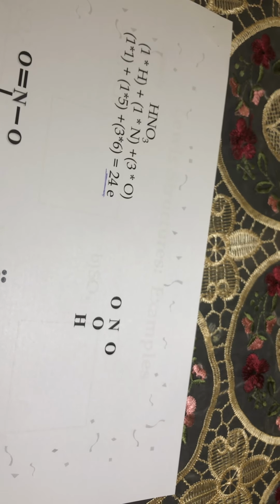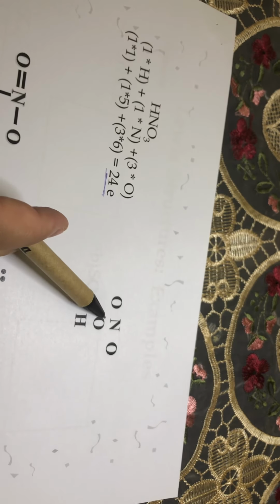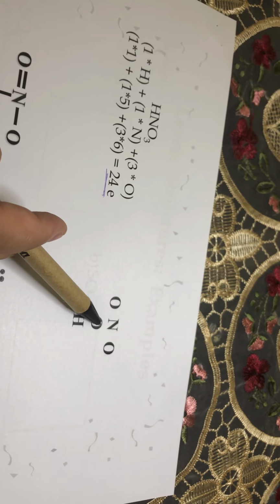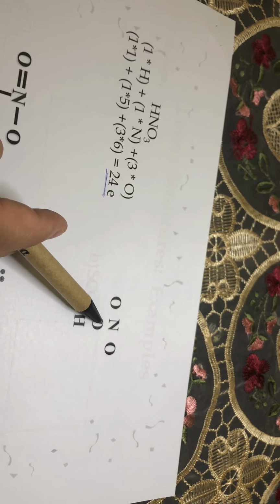After that, we choose the central atom. The central atom of a molecule is usually the least electronegative or the one with the highest valence.